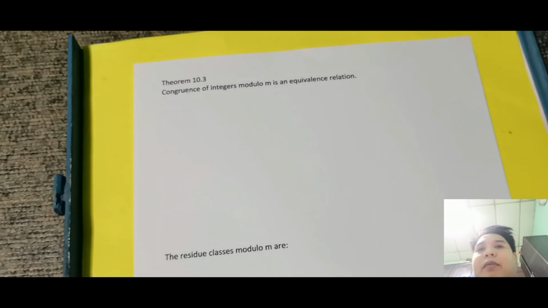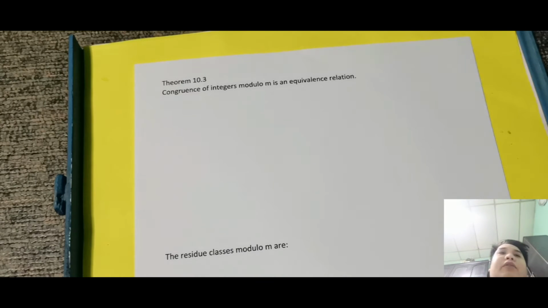Okay, so let's have Theorem 10.3. Congruence of integers modulo m is an equivalence relation. So we need to show that this is an equivalence relation. Again, let's recall, how does a relation become an equivalence relation? We can say it is an equivalence relation if it is reflexive, symmetric, and transitive. The relation here is congruence modulo m, congruence of integers modulo m.